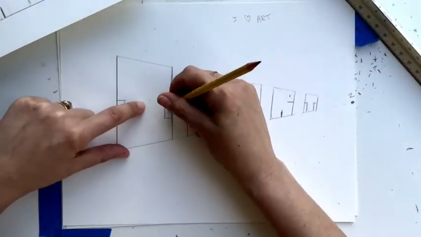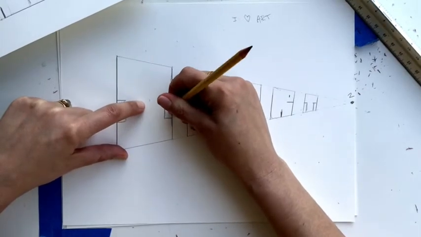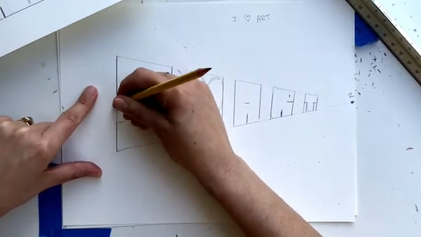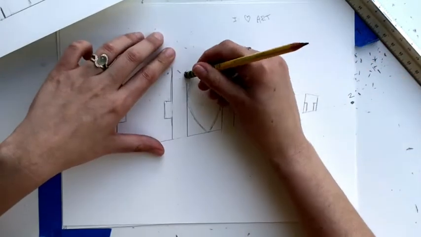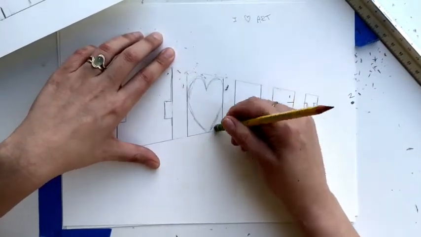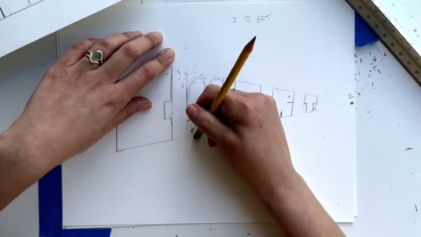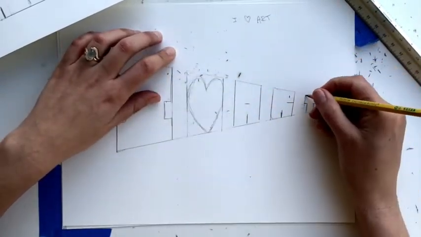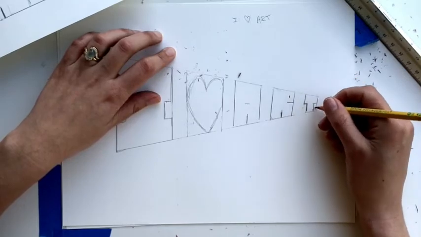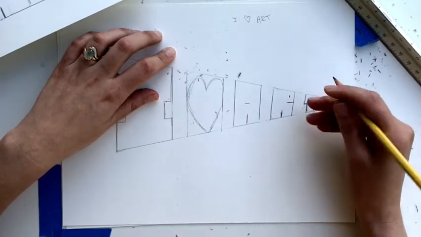We're going to be erasing any parts of our box that we do not need. So I'm going to erase around my heart here, that part of my T, if you have an I or a J, anything that you don't need. Just make sure your letter is nice and easy to read.